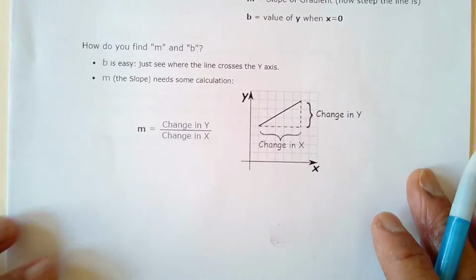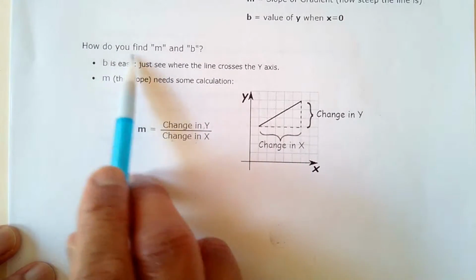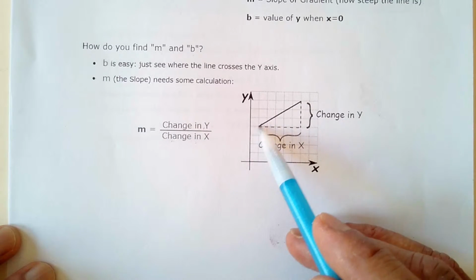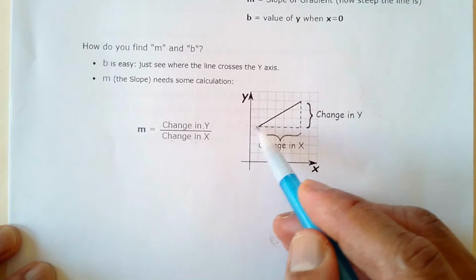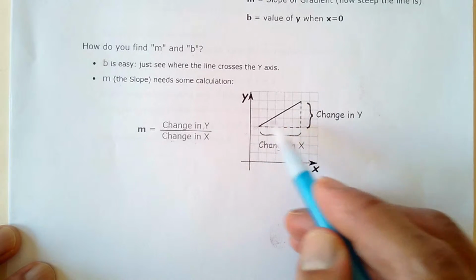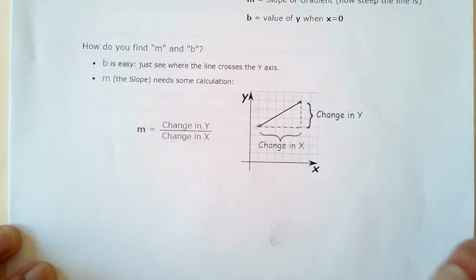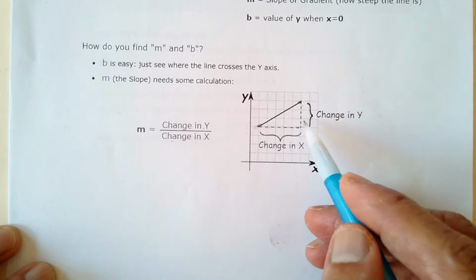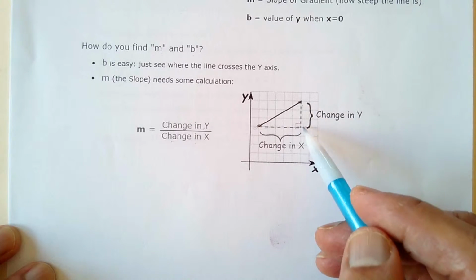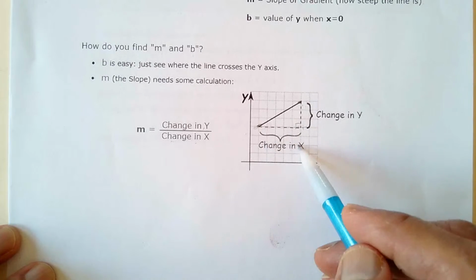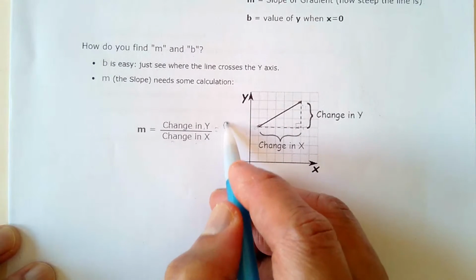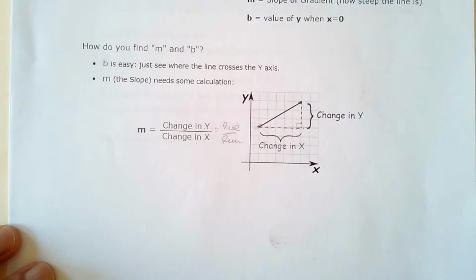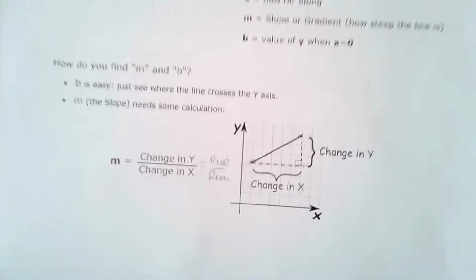Here we have the change of y with the change of x, and we find the slope. How do we find m and b? So here we have a line, and if this line were to continue, we find the slope by picking two points on the line, then constructing a right triangle. The rise, the change of y, over the change of x, or the rise over the run. Rise over the run might be much simpler to remember.